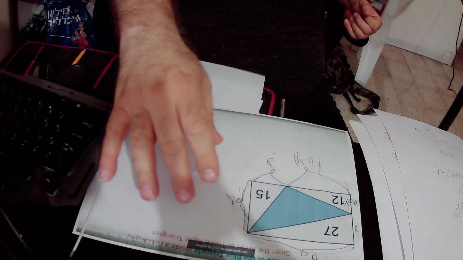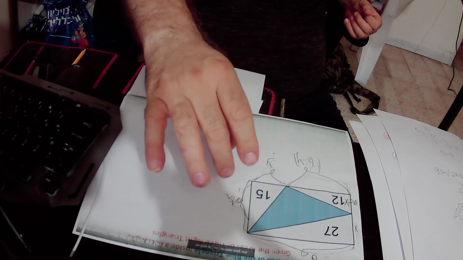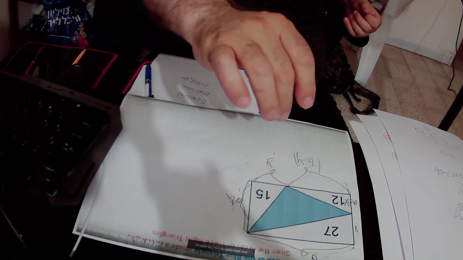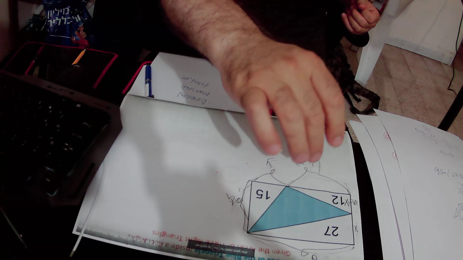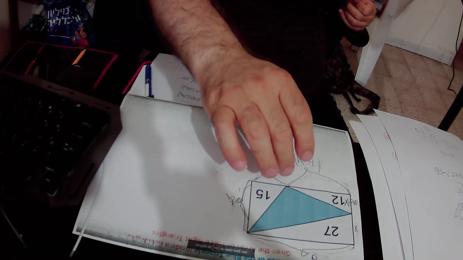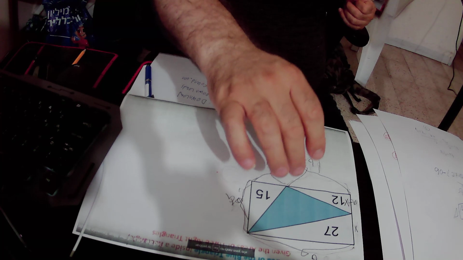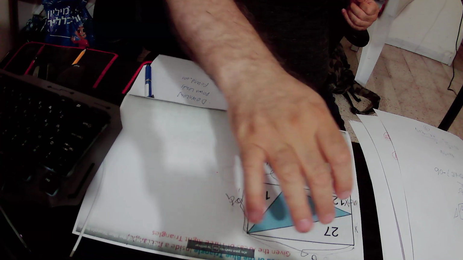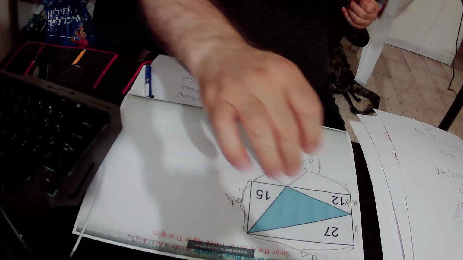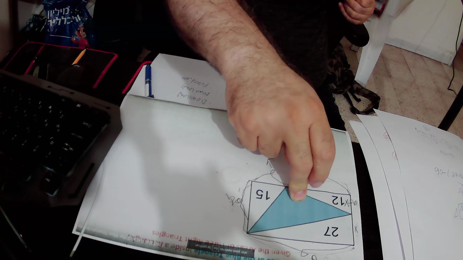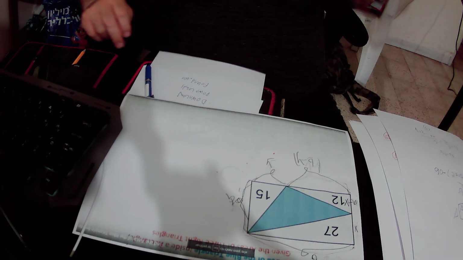So the area of the rectangle, 90 units, minus the sum of the areas of the right triangles, 54 units, is 36 units, and that is exactly the area of the blue triangle. Okay, thank you very much.